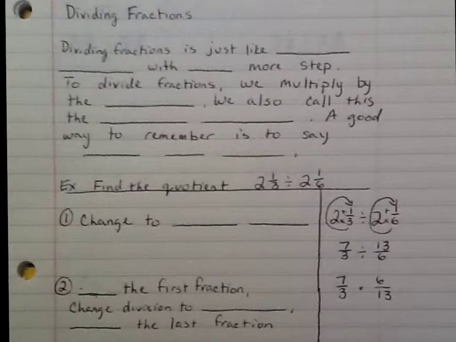Okay, the next thing we're going to learn about is dividing fractions. We've gone through adding, subtracting, multiplying, and now we're going to finish up with dividing. Alright, and we'll start right at the top of the page. So dividing fractions is just like multiplying.